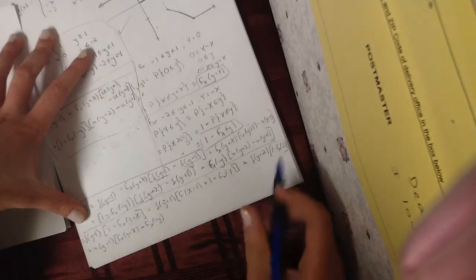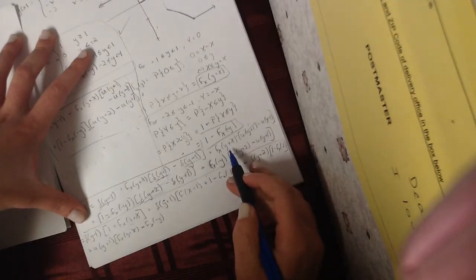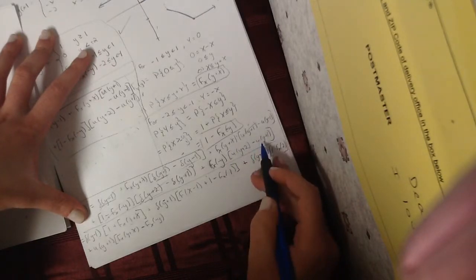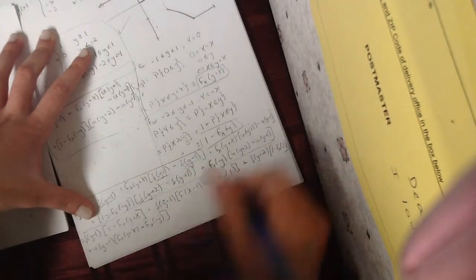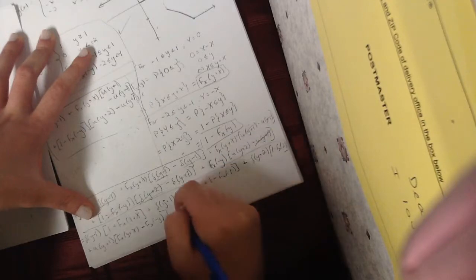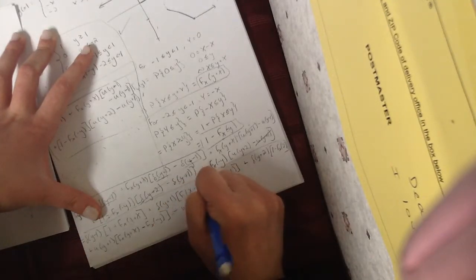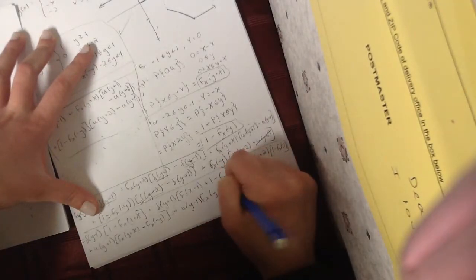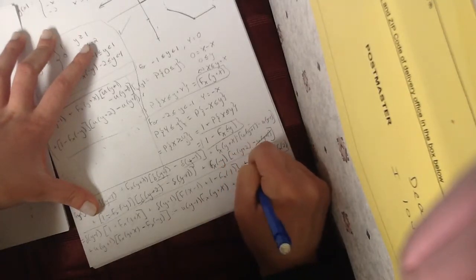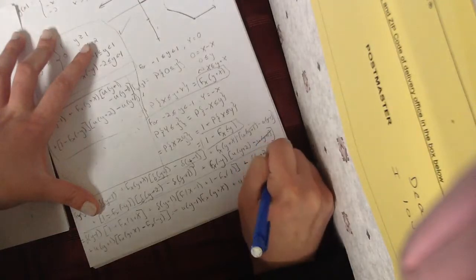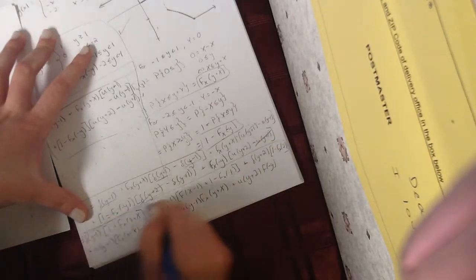Let's see, f sub x of y plus x, that's right. Minus, yes, okay, good. Awesome. And then we have minus u of y minus 1 times big F sub x of y plus x, plus u of y plus 2 times f of negative y. And this is our answer.